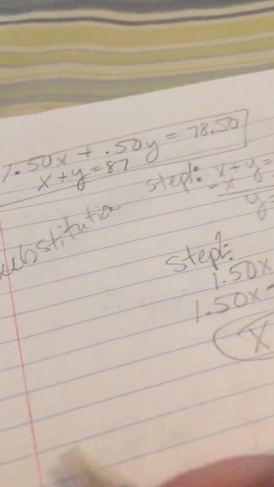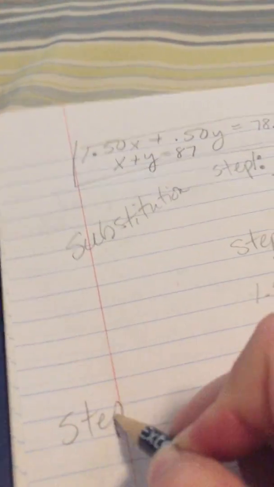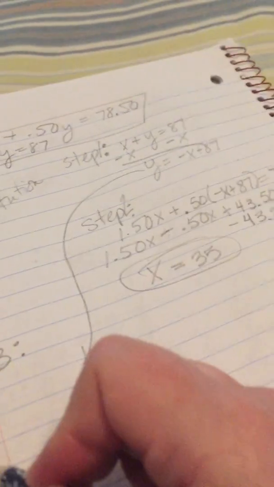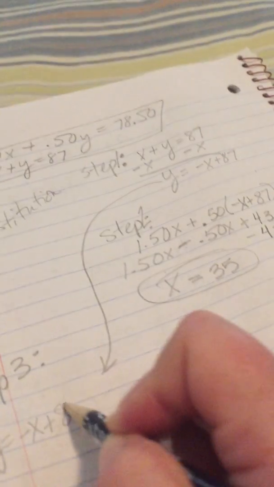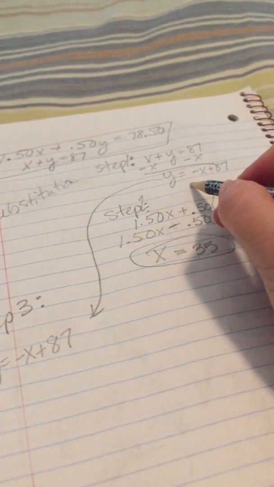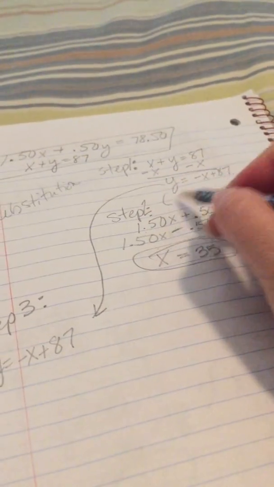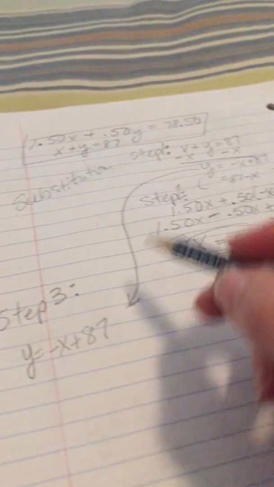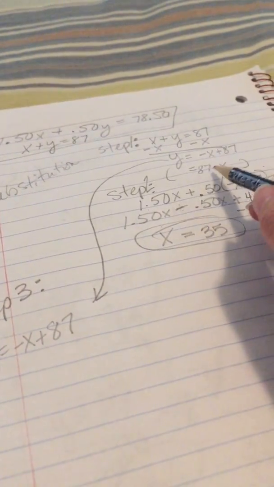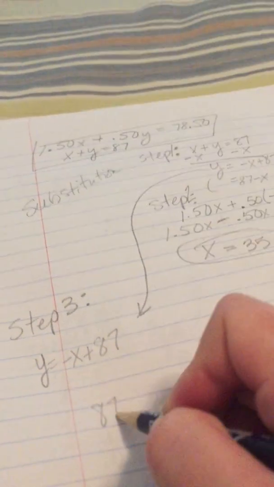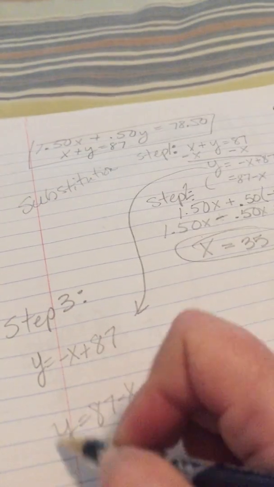Now we're going to step 3, where we solve for y. I take this y equation, so we have y equals negative x plus 87. Like I told you, it could have worked out the same if you said 87 minus x.